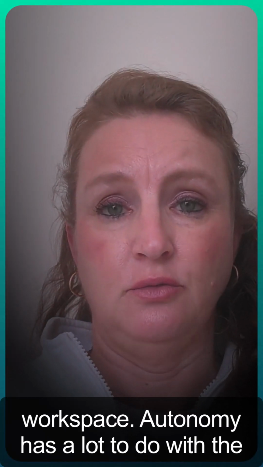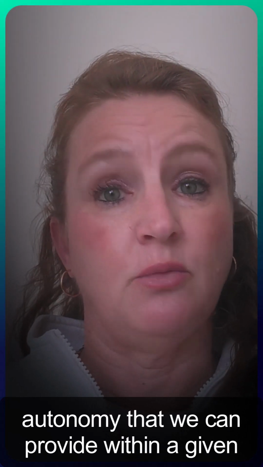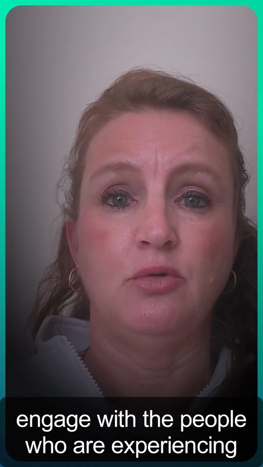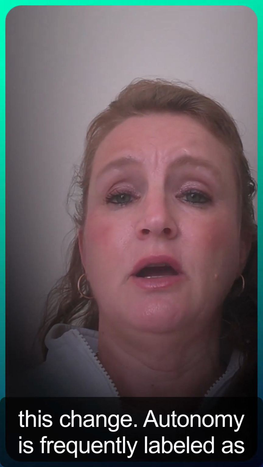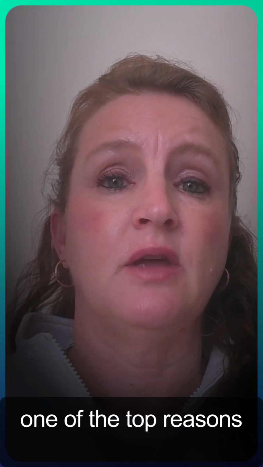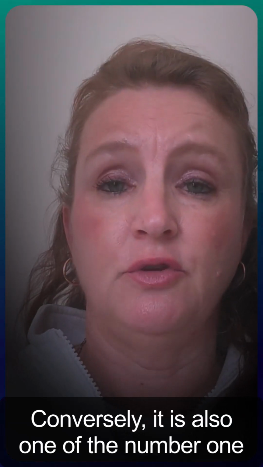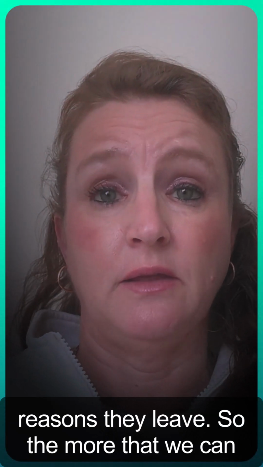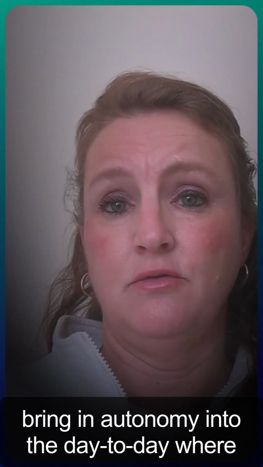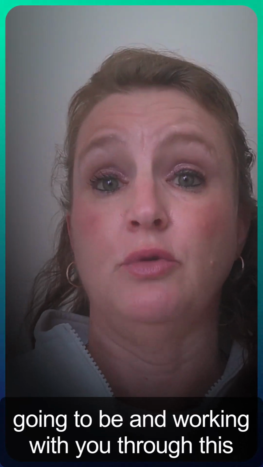Autonomy has a lot to do with the freedom of making decisions, and the more autonomy that we can provide within a given framework, the more we will be able to engage with the people who are experiencing this change. Autonomy is frequently labeled as one of the top reasons individuals choose to stay at an organization. Conversely, it is also one of the number one reasons they leave. So the more that we can bring in autonomy into the day-to-day for our employees, the more effective they're going to be in working with you through this change.